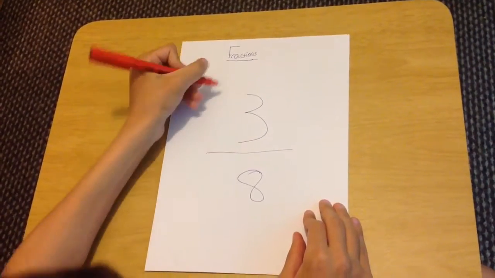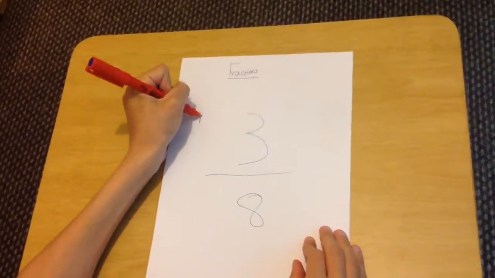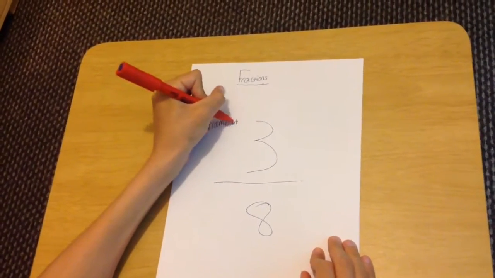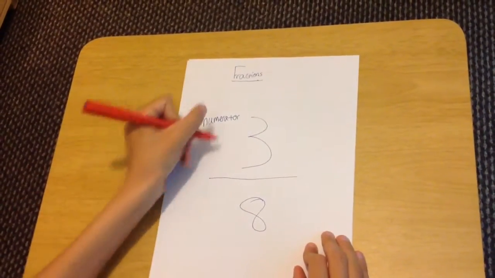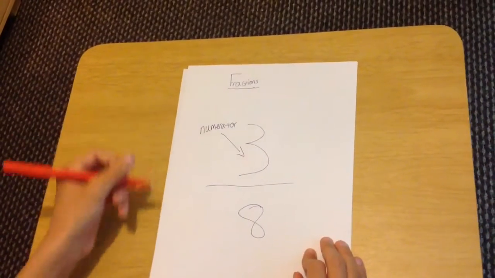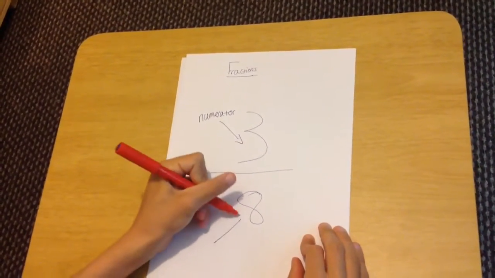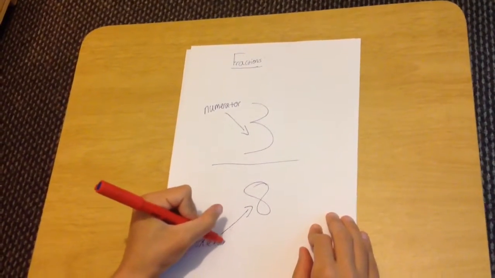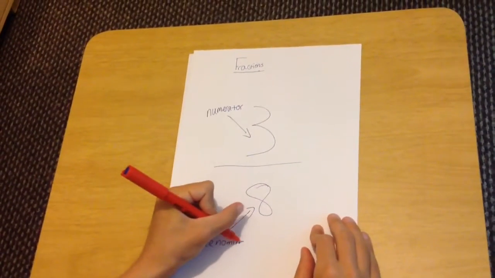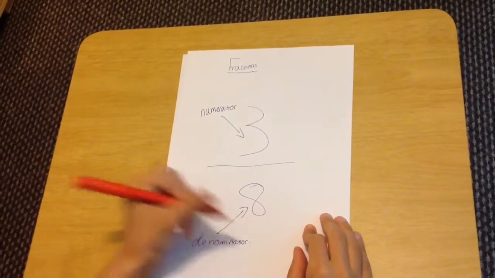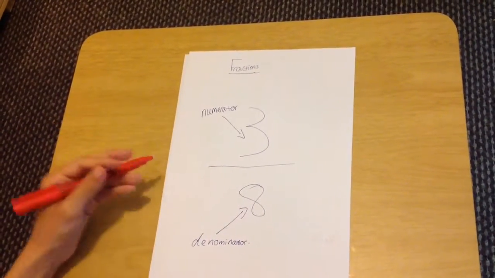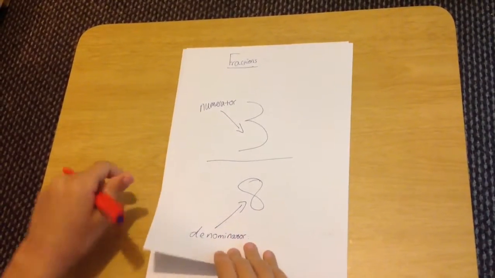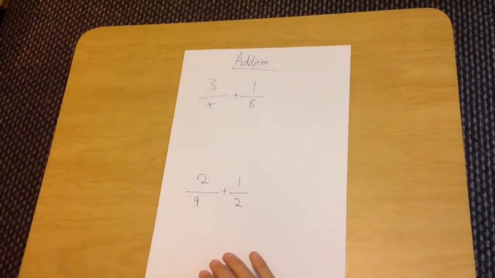The technical name for the two numbers: the top number is known as the numerator. The bottom number is known as the denominator. So those are two words that you'll need to know for GCSE, and we'll get on to some calculations.